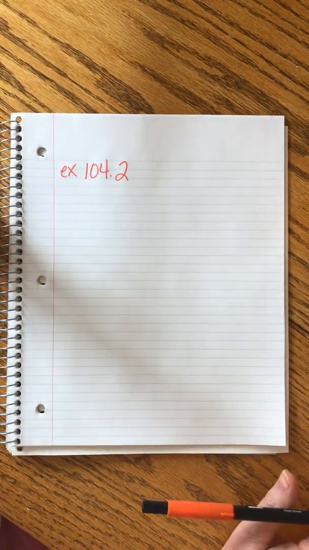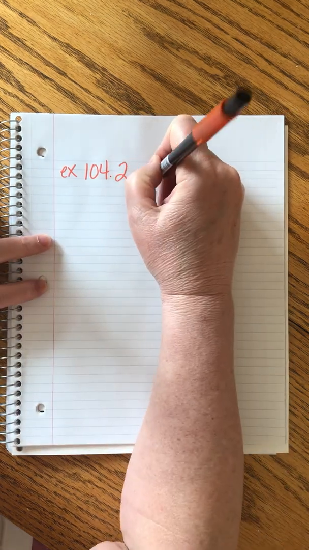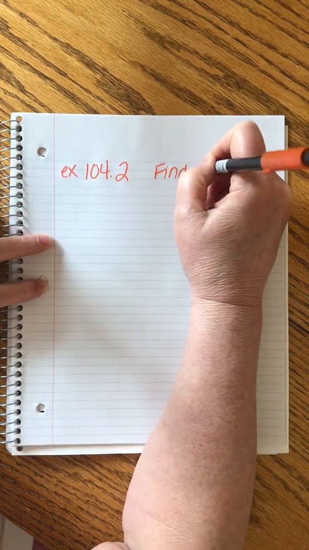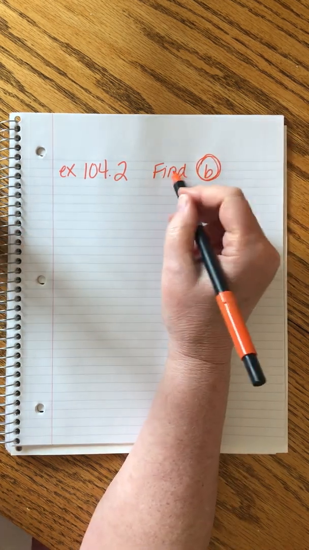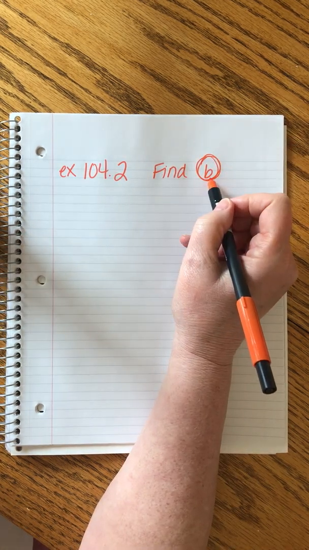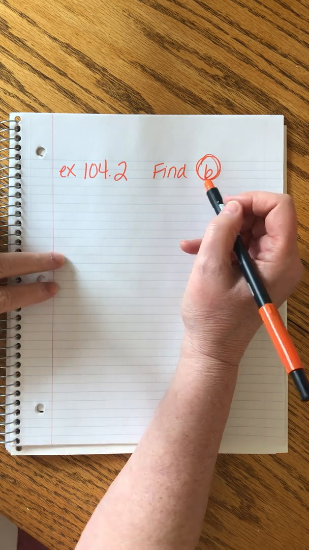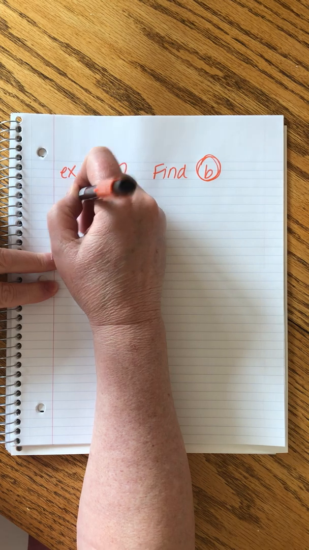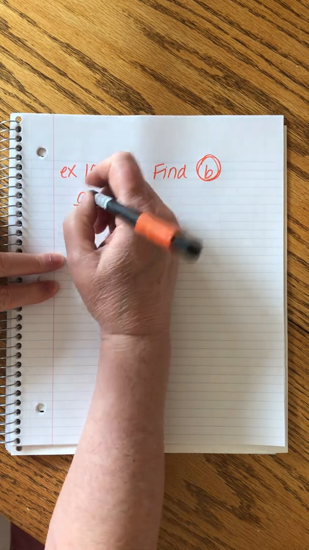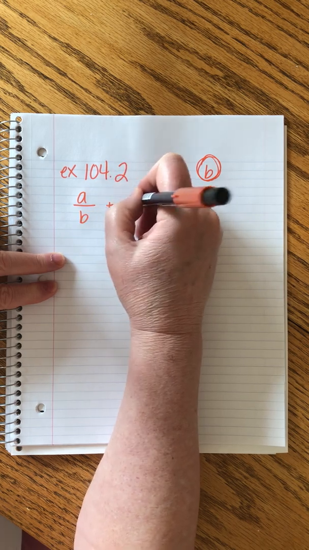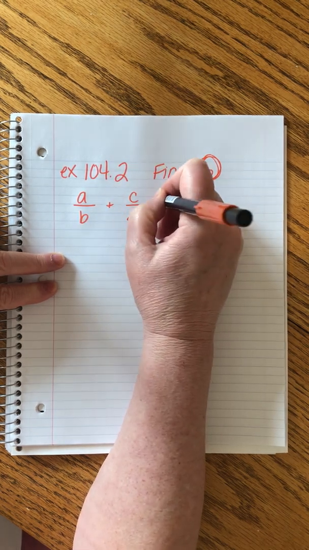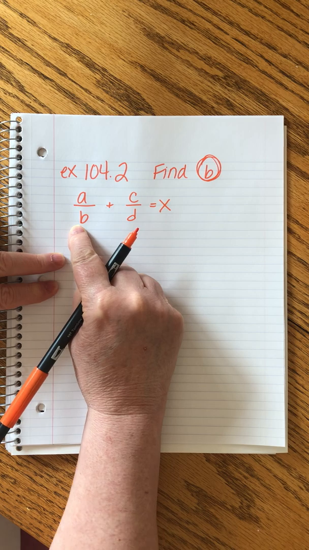That's okay. Find B. Again, John has to tell us what to do or we would have nothing to do. I don't always write find, but I recommend you always write the letter you're looking for at the top of the problem and circle it because it's easy to get distracted and forget, what am I doing here again? Because you're just shoveling letters back and forth across the page. A over B plus C over D equals X. Okay, so we're trying to find B.